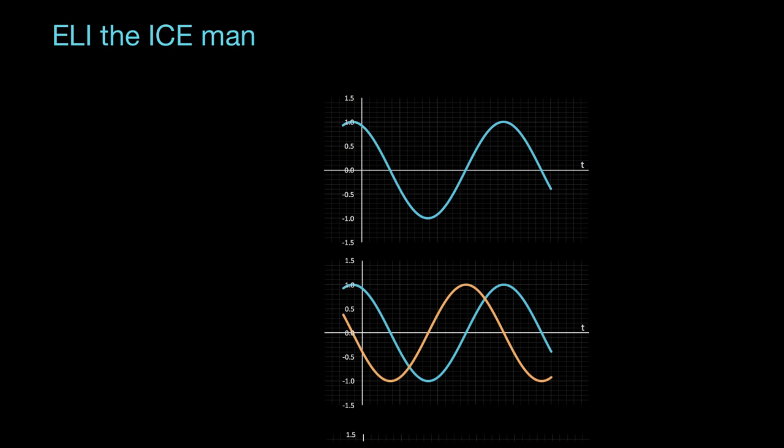Okay, it's time to introduce you to a new friend, Eli the Iceman. Eli the Iceman is a friend of every electrical engineer. And what we've been talking about is AC analysis. And in AC analysis, we limit ourselves to one type of signal, and that's a sinusoid. And the sinusoid we like is called cosine. We say cosine of omega t plus phi.